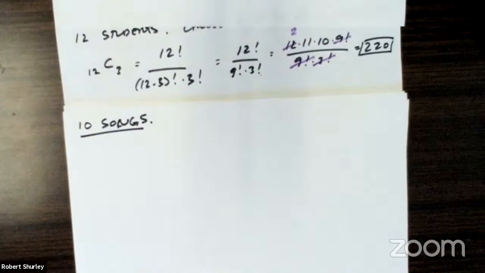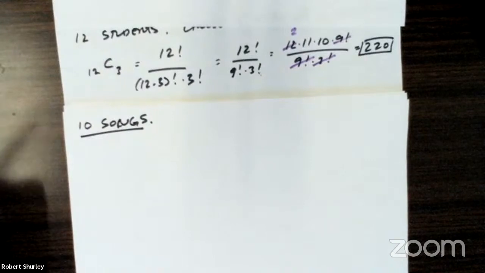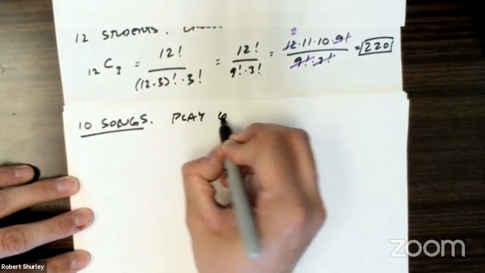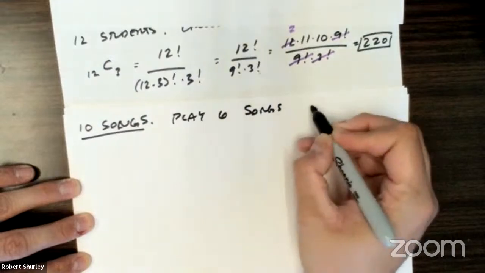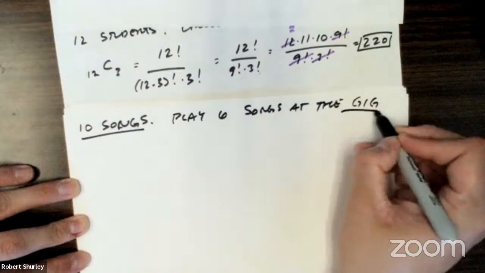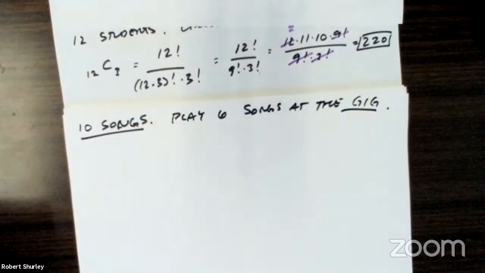And you get booked for a gig, but they only need you to play for like 20 minutes. So 6 songs. We can play 6 songs at the gig. We don't get to play every single song on our SoundCloud. We can only play 6 of them.